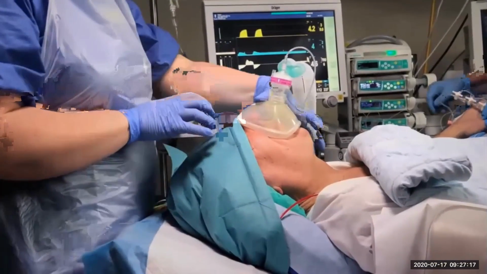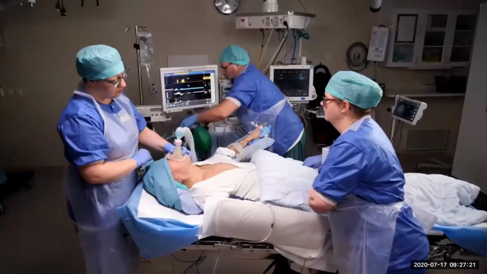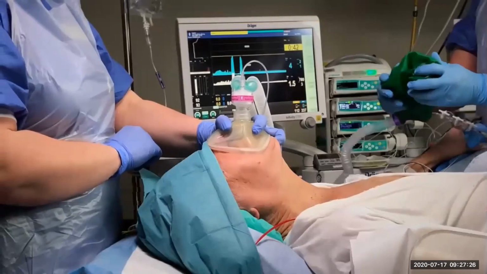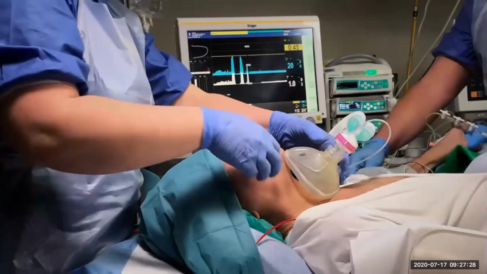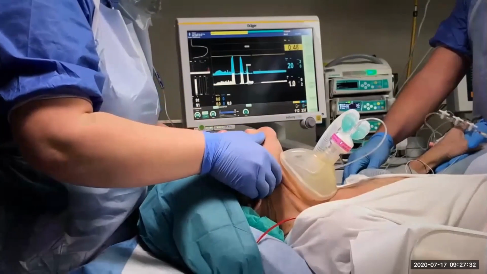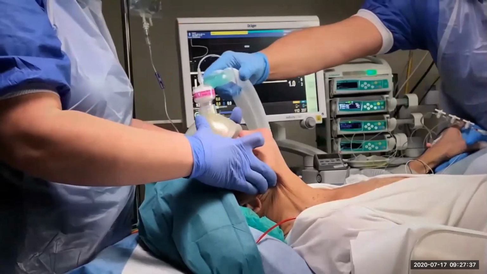Open the airways. A 2-finger chin lift may be all it takes. If this isn't enough to be able to ventilate the patient, the next step is a jaw thrust. Open the patient's mouth with your thumbs on the patient's chin and place your fingers firmly behind the angle of the mandible and lift straight up in a decisive manner.